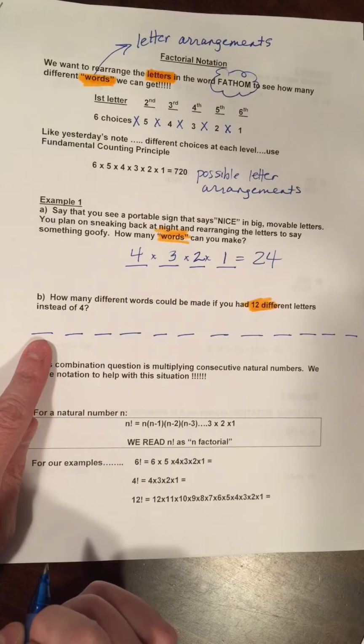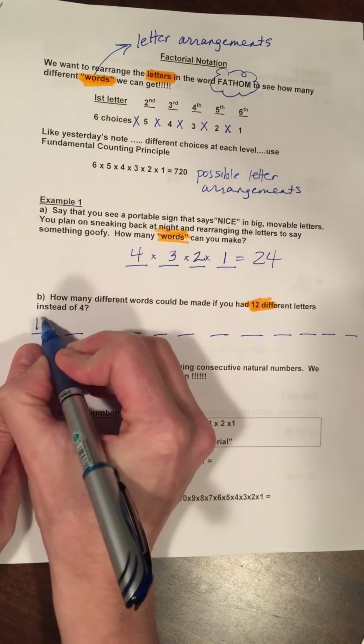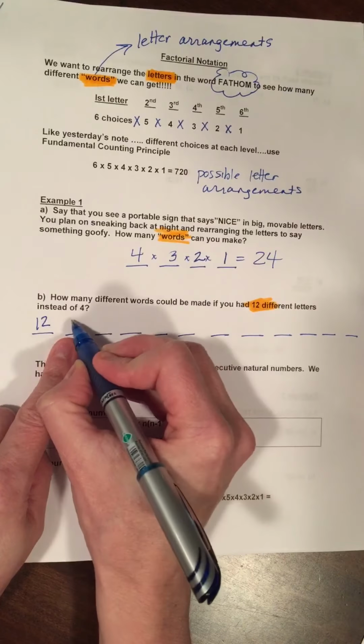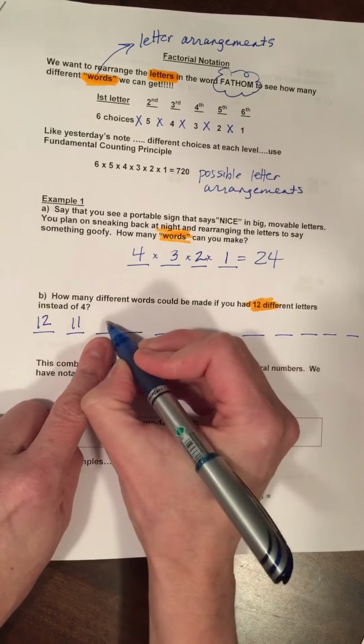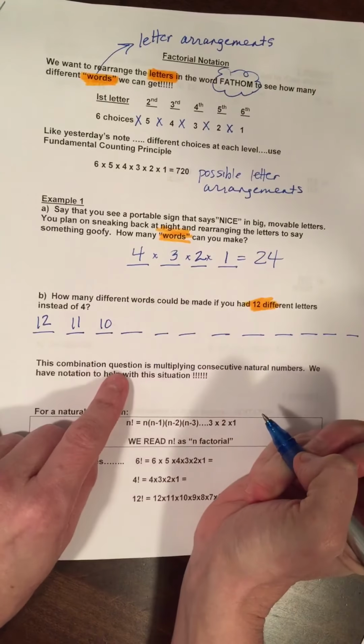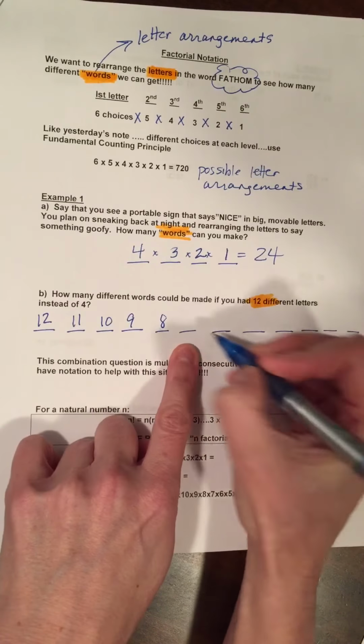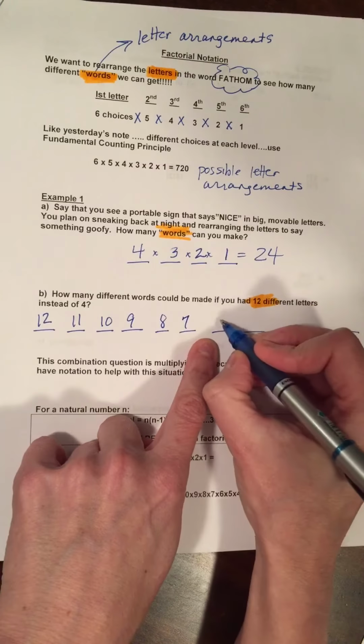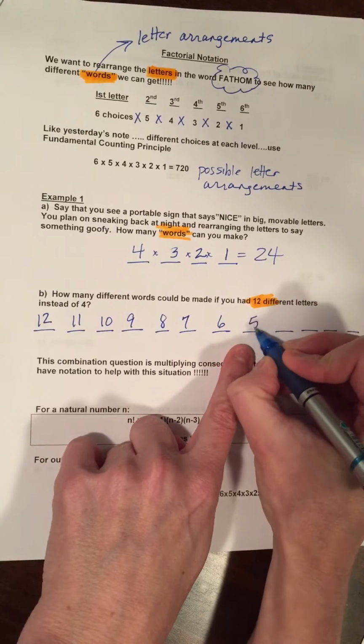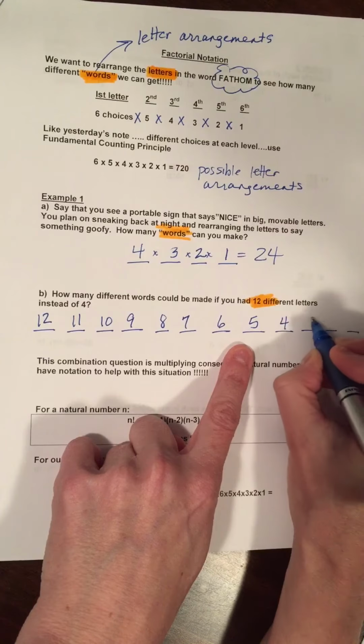How many choices do I have for the first position? The second position? The third position? Choices, choices, choices.